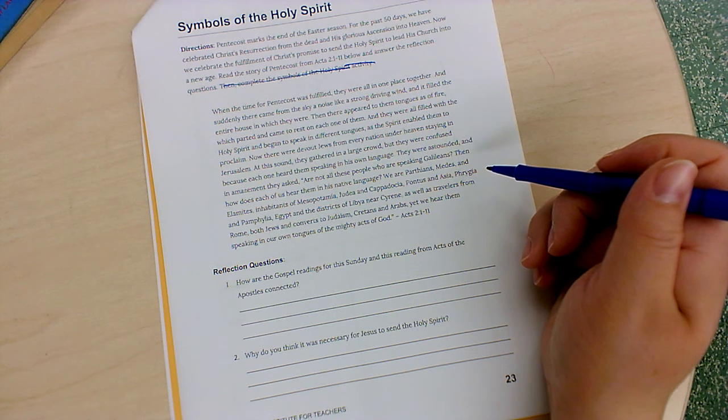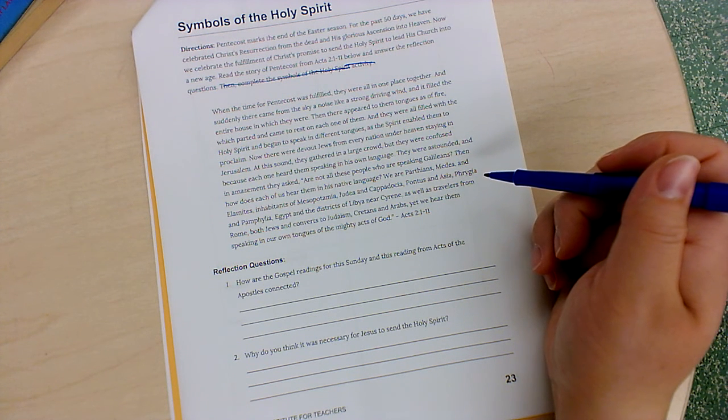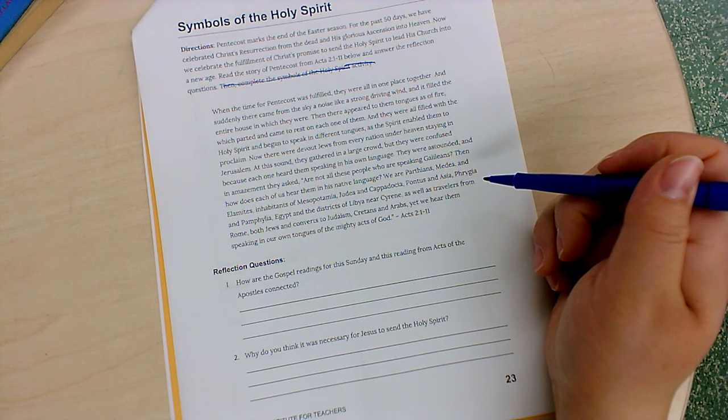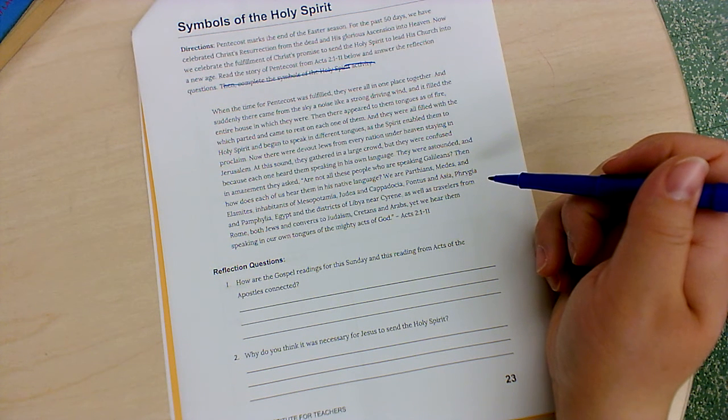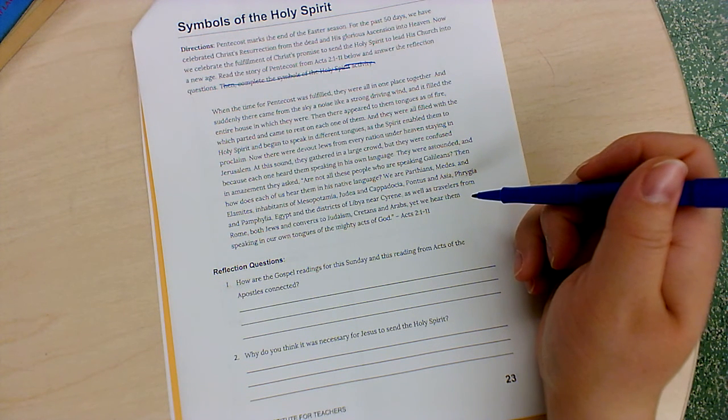We are Parthians, Medes, and Elamites, inhabitants of Mesopotamia, Judea, and Cappadocia, Pontus and Asia, Phrygia and Pamphylia, Egypt, and the districts of Libya near Cyrene, as well as travelers from Rome, both Jews and converts to Judaism, Cretans and Arabs, yet we hear them speaking in our own tongues the mighty acts of God."